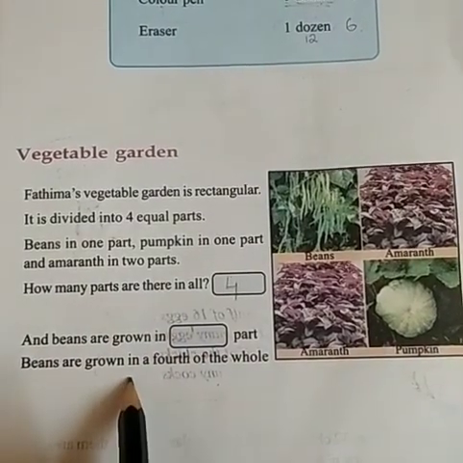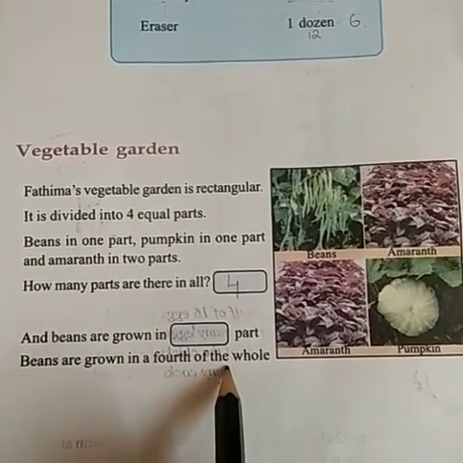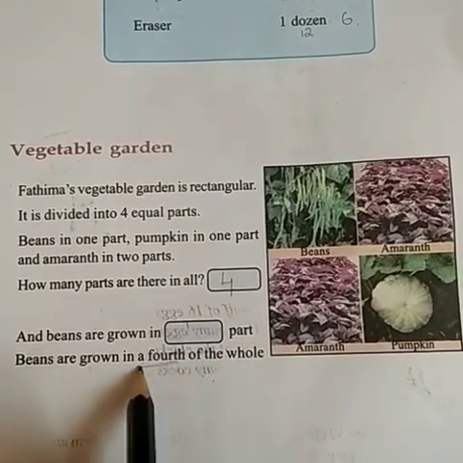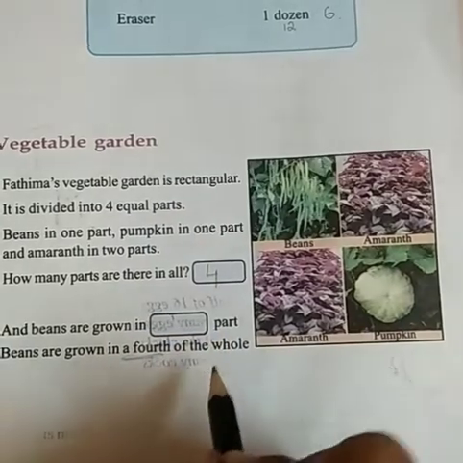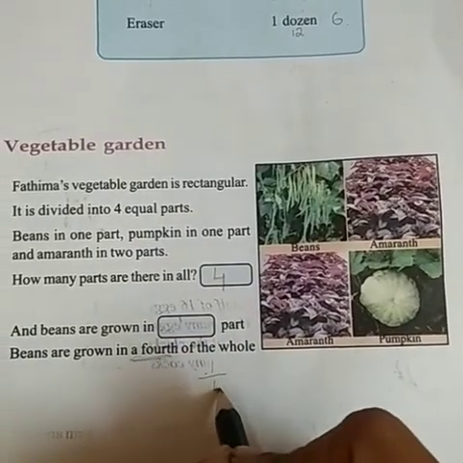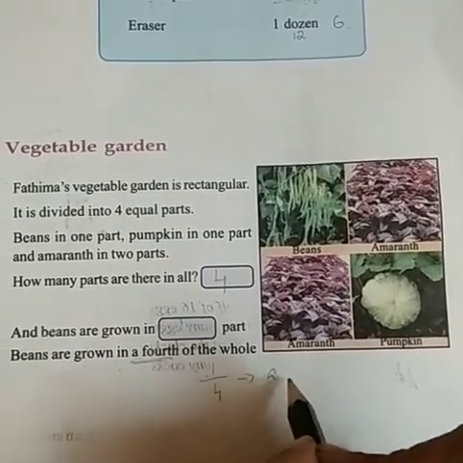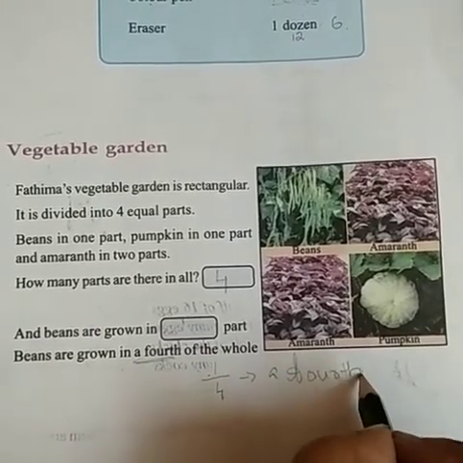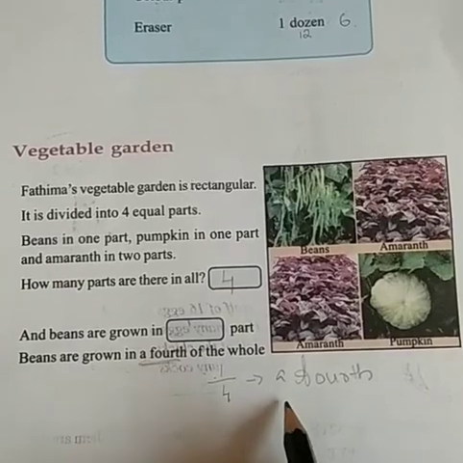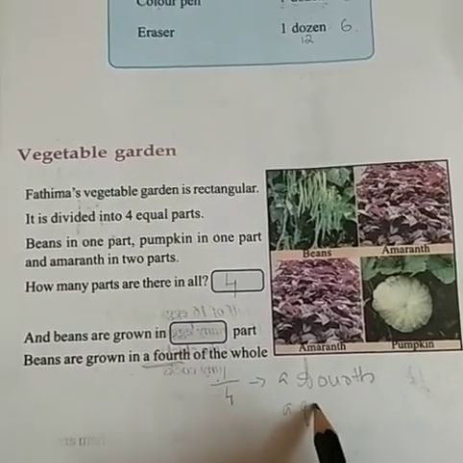Beans are grown in a fourth part of the whole. How many parts? 1/4 or a fourth. We can call it a fourth part or, yes, a quarter.